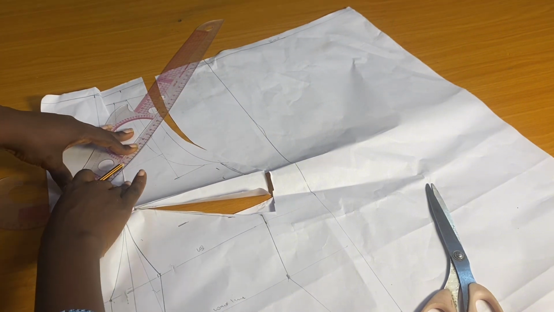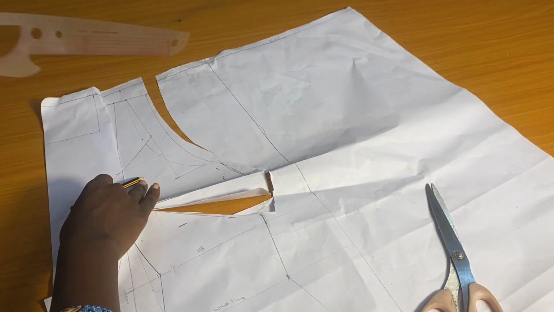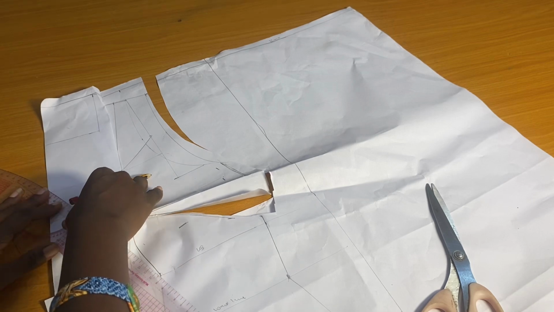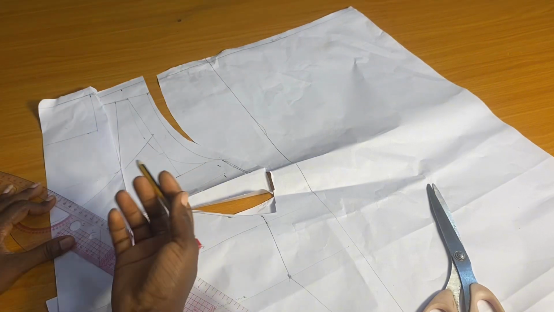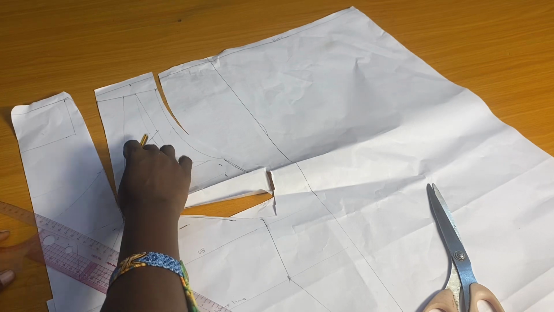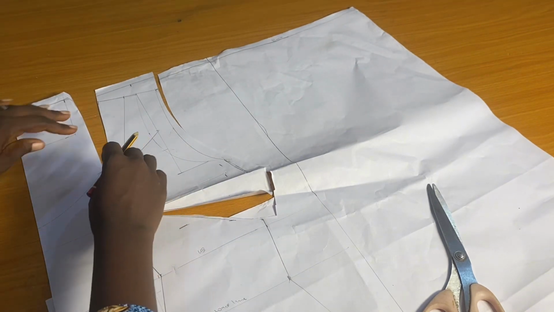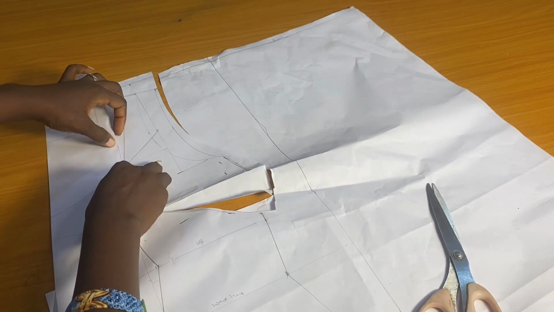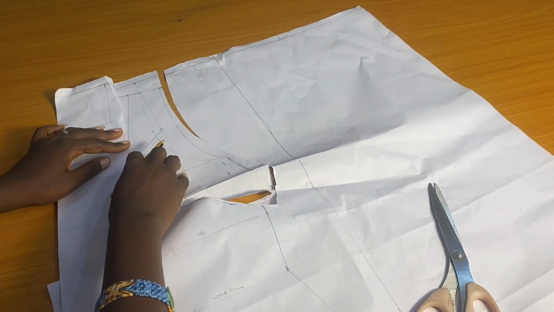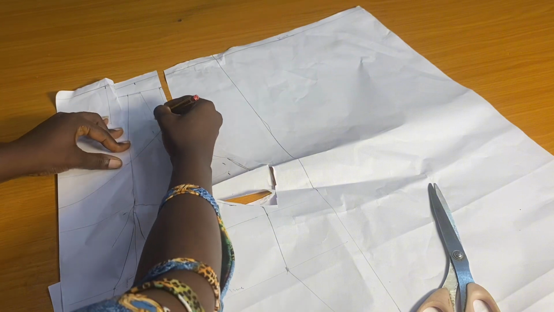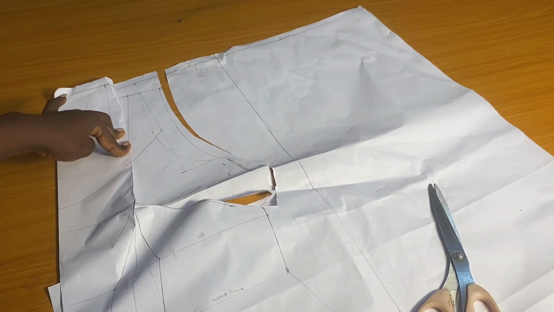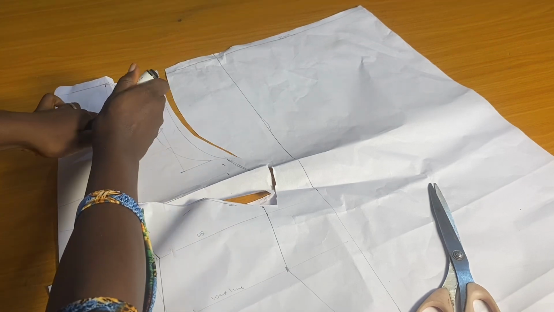Okay, you know, you can be creative with necklines. Okay, if you want, you can still come ahead and do something like this. You can do whatever you like. So this is going to be my neckline. So it's going to be a scoop neckline. Okay, so this can be as deep as you want. This all depends on you. Let me trace it out so you can see.